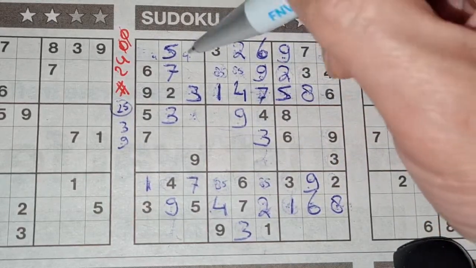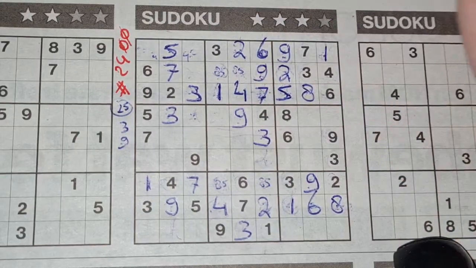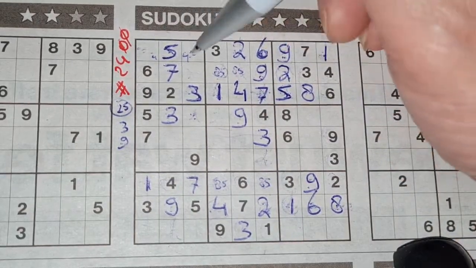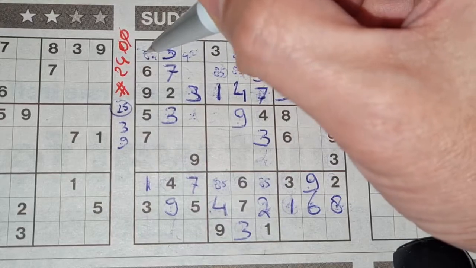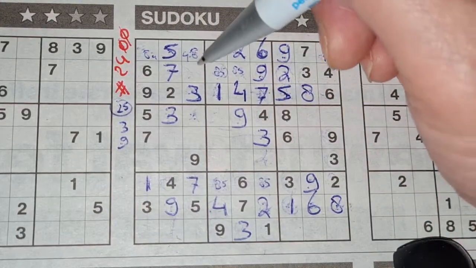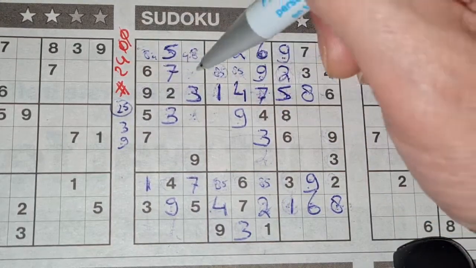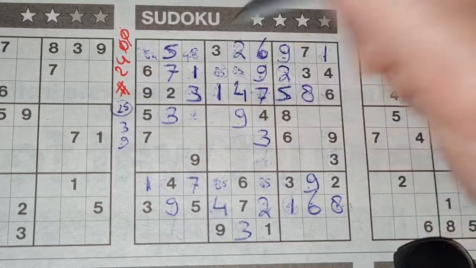Alright. 2 numbers left in the first row for the numbers 8 and 4. 8 and 4. I cannot fill this yet. Let me mark those. Means 1 box left in this big square for the number 1. Alright.